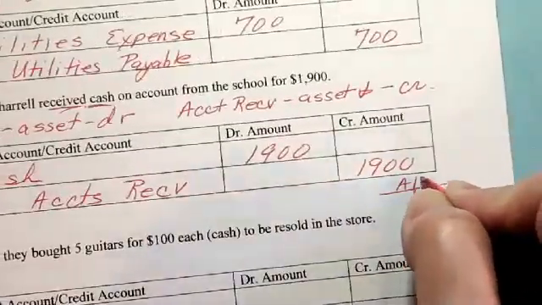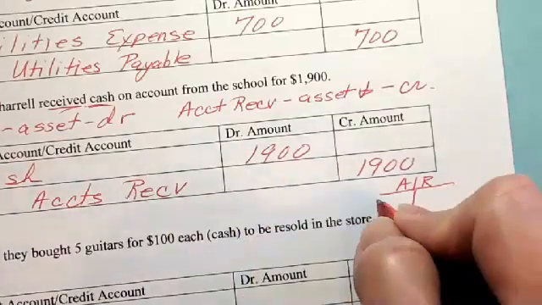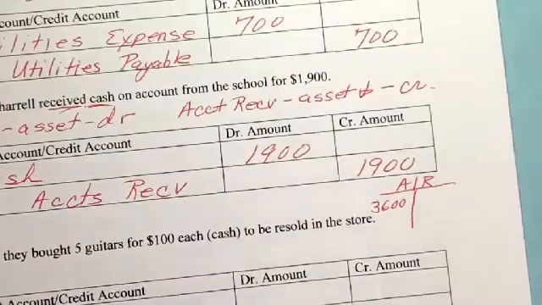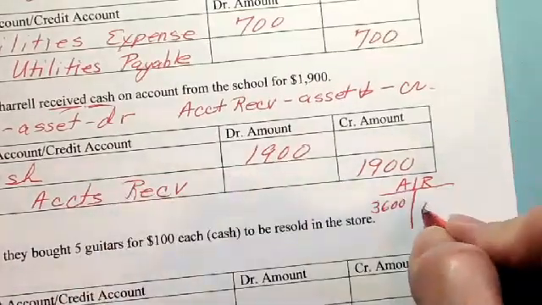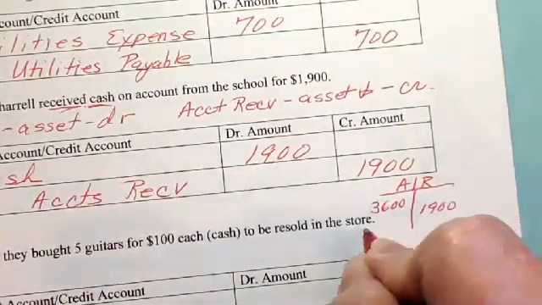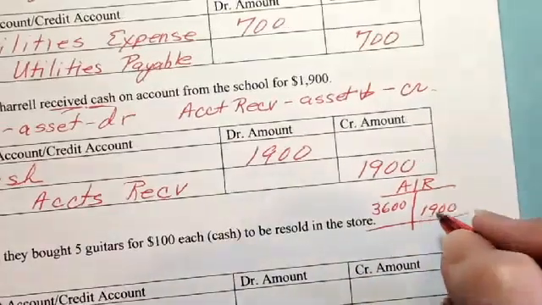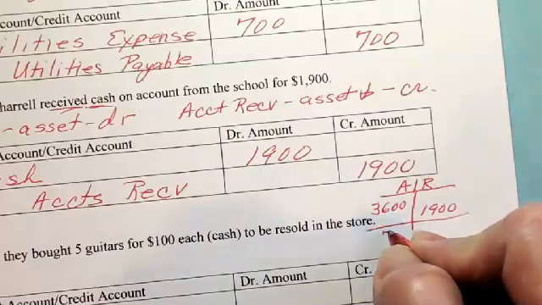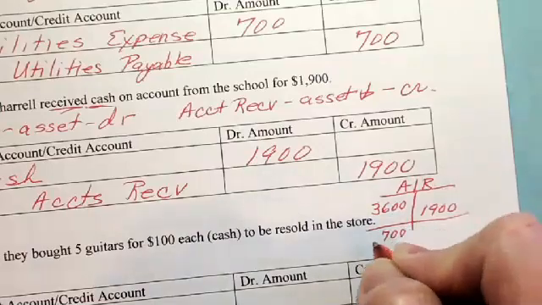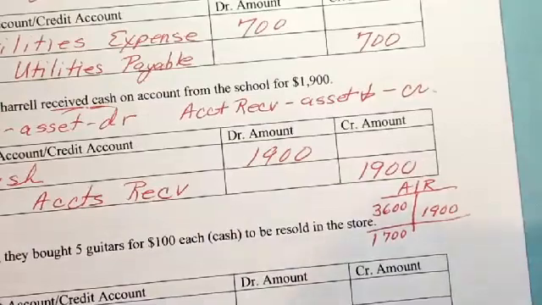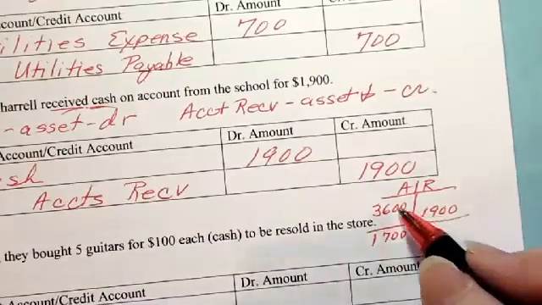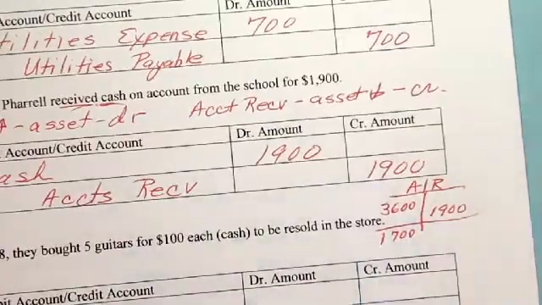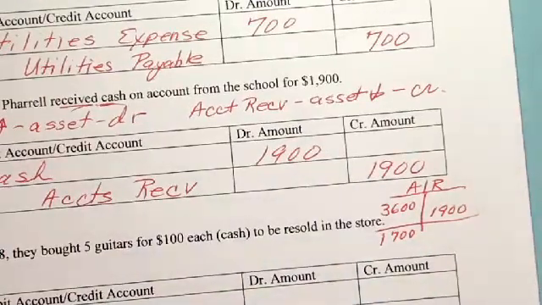And again, I'm going to do a little T account just to show you what's going on here. So my accounts receivable, I had that $3,600 that I put in on the 21st. Now I'm taking out $1,900 because they've paid for it. So that means, see if I can do math in my head. They now owe us $1,700. 7 plus 9 is 16. I think that's right. So now I know that I only have an IOU left from them of $1,700.